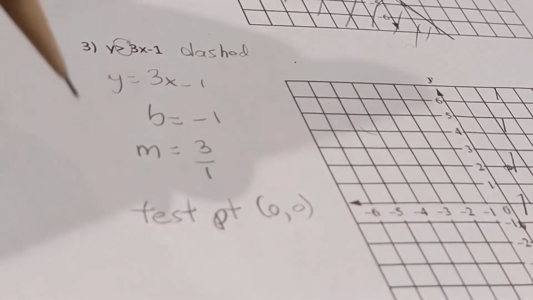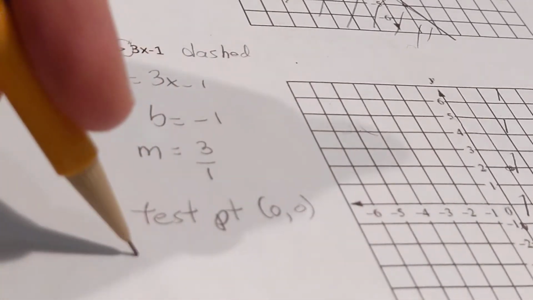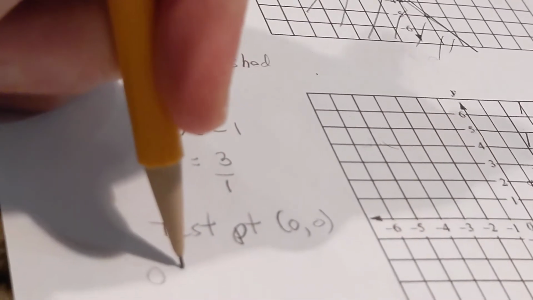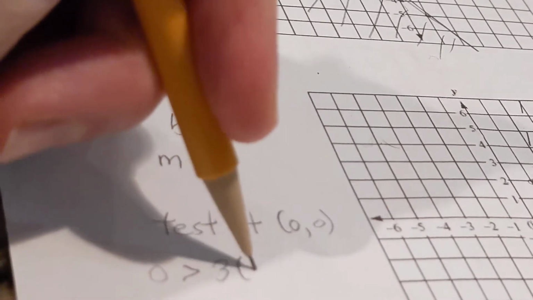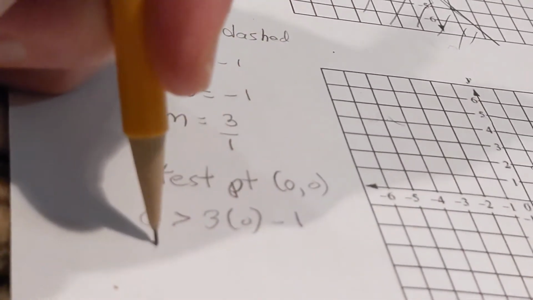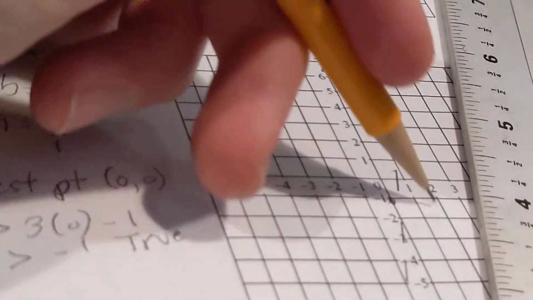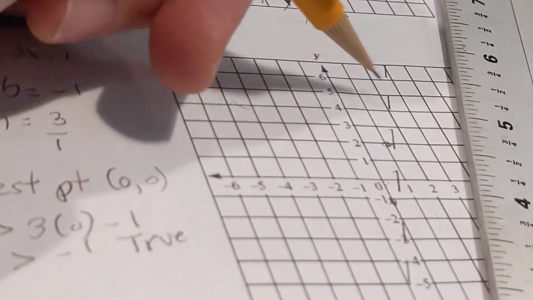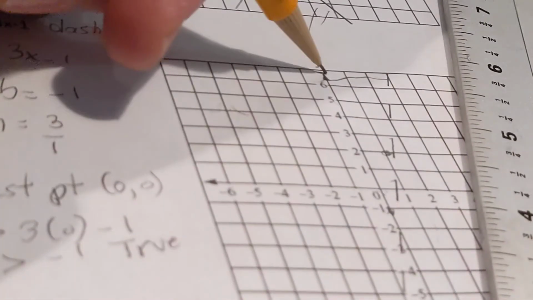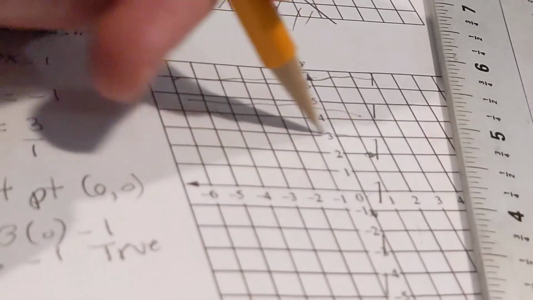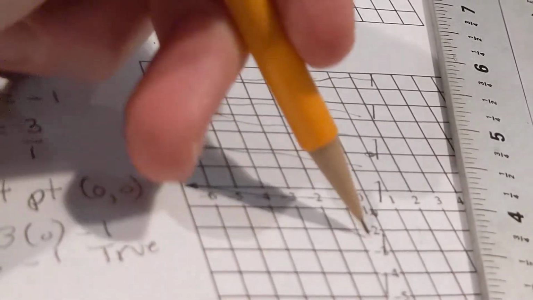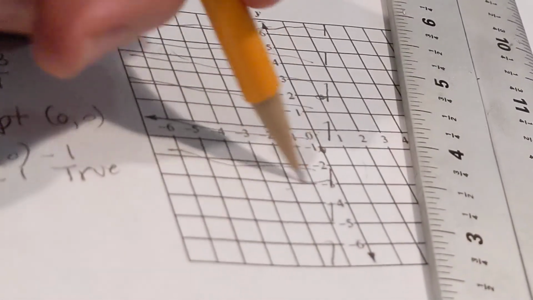All right, so I'm going to substitute in here. We're going to go 0 greater than 3 times 0 minus 1. So it's 0 greater than -1. That is true. Okay. So my line is over here. 0, 0 is over here. It worked. We're going to shade everything toward it. Okay. So your answer is going to look like that.